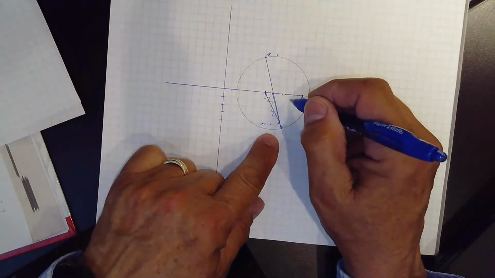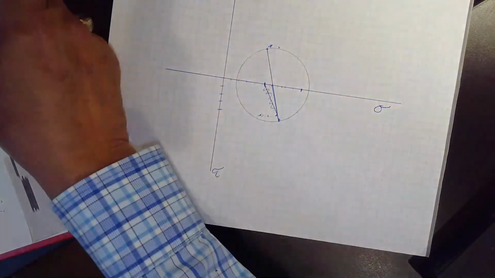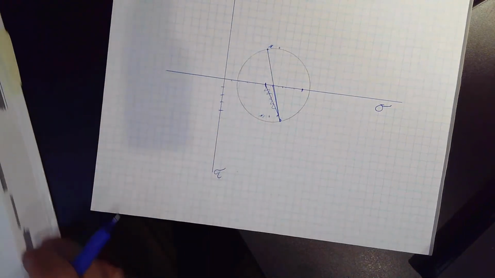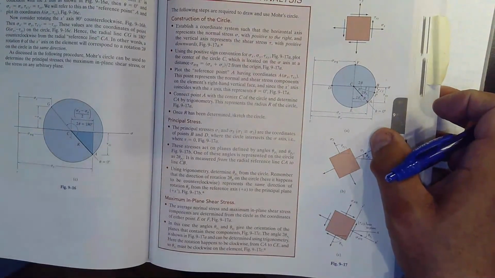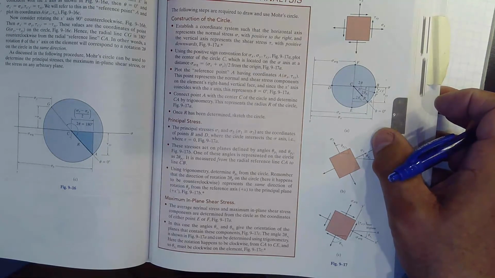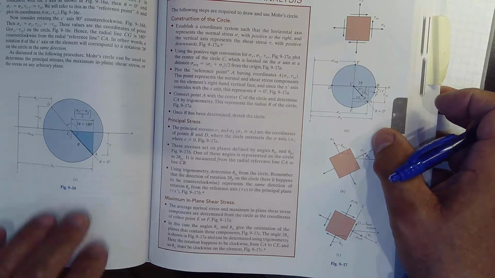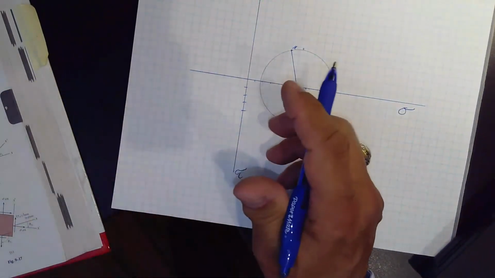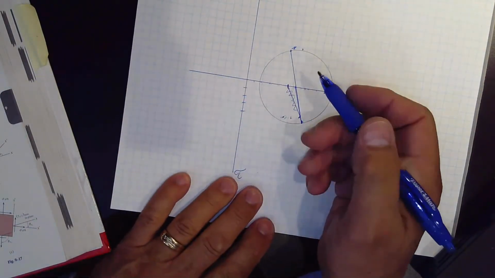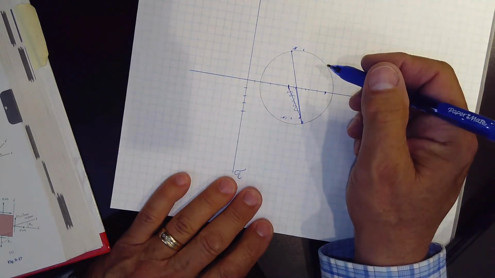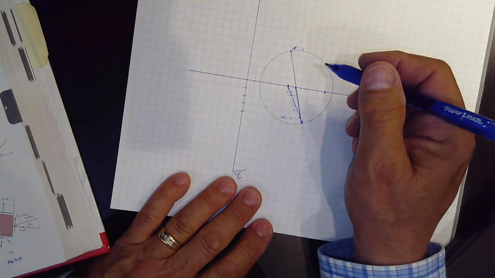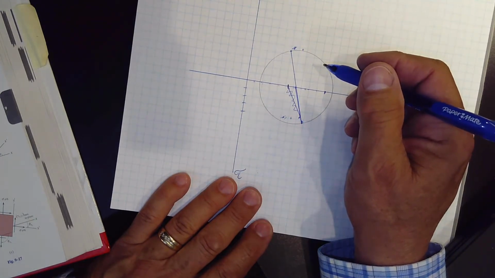So remember for our picture, here's theta. And so it's telling us that we have to rotate to get our angle, our principal stresses.